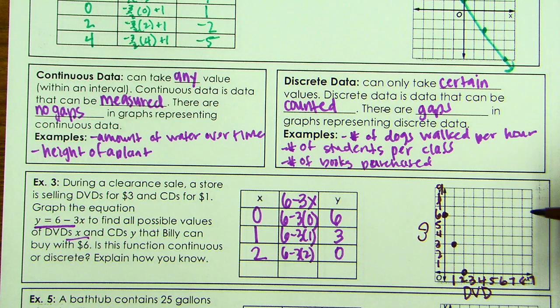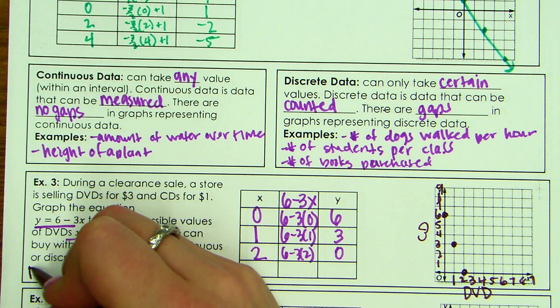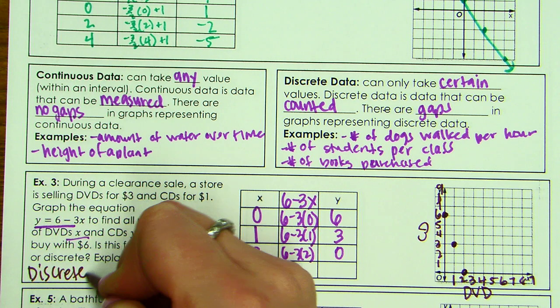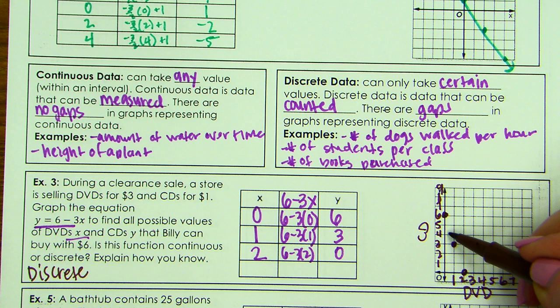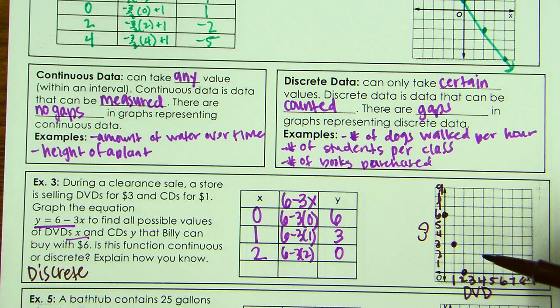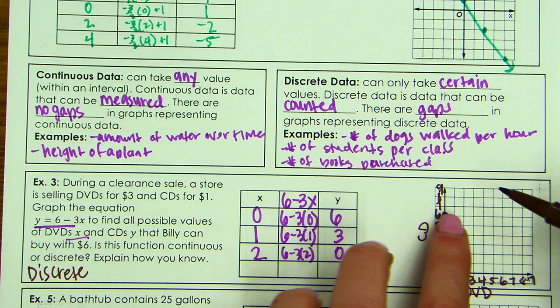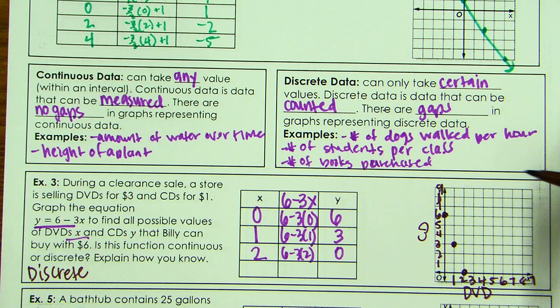We have to decide, is this continuous or discrete? Do the values in between the data points make sense? And my answer is it's going to be discrete, because can I buy half of a DVD and then buy 4.5 CDs? No, that wouldn't make sense. You can only purchase whole CDs and DVDs, so there has to be spaces in between the dots. It means we don't connect the dots and make a line. There's going to be spaces in here, or gaps.